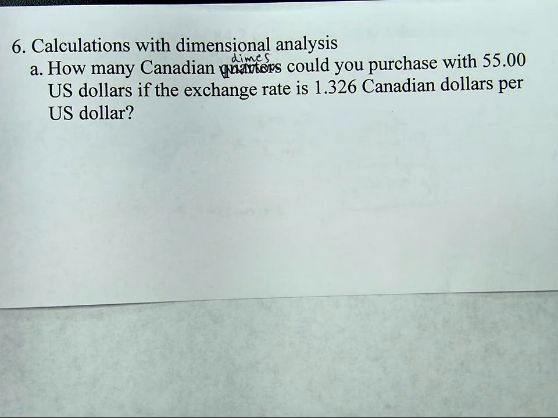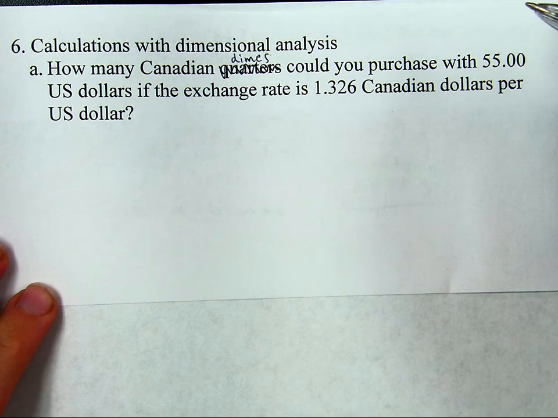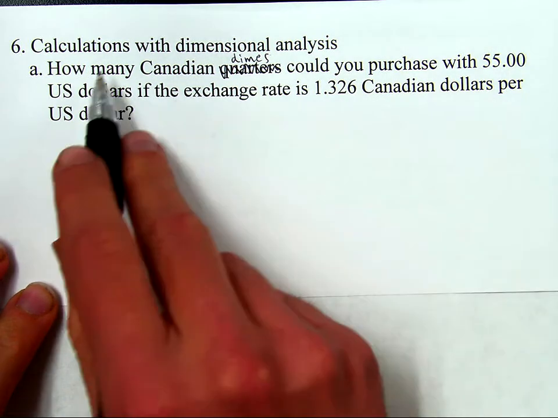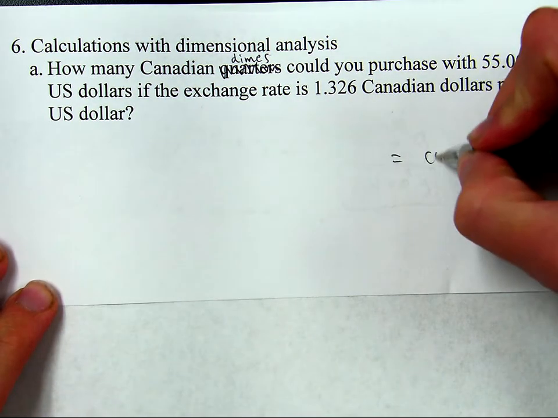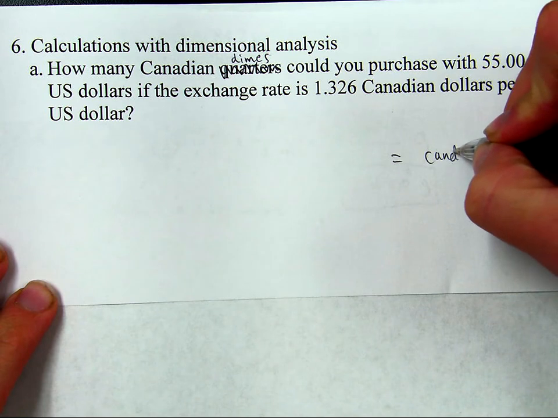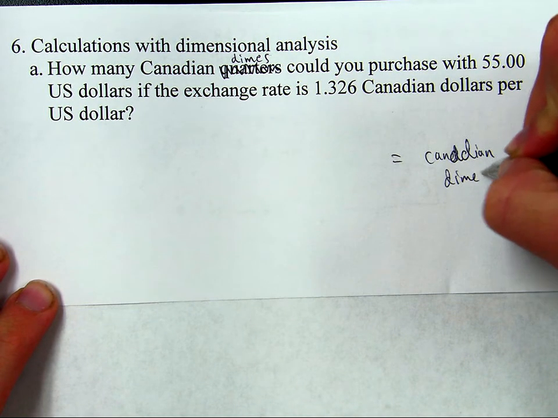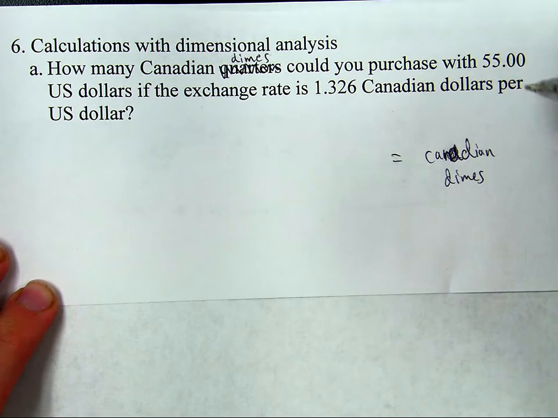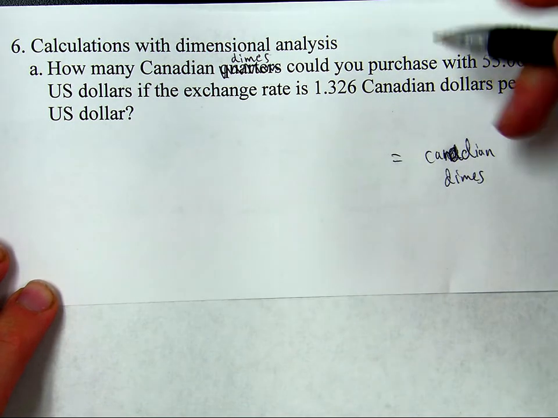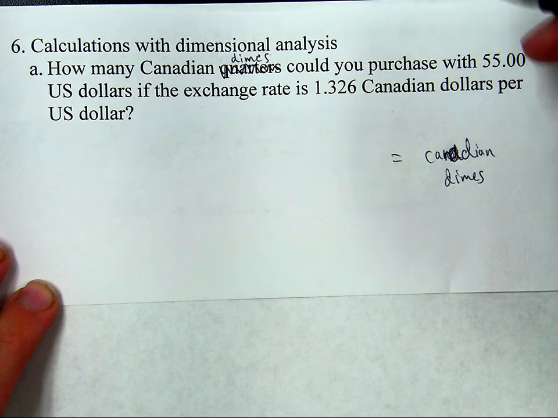So, the plan here is you're going to have to figure out what it wants, okay? How many Canadian dimes? So your final answer is Canadian dimes. You get the idea, perhaps. At any rate, how do you get here? Well, let's look at what you have.